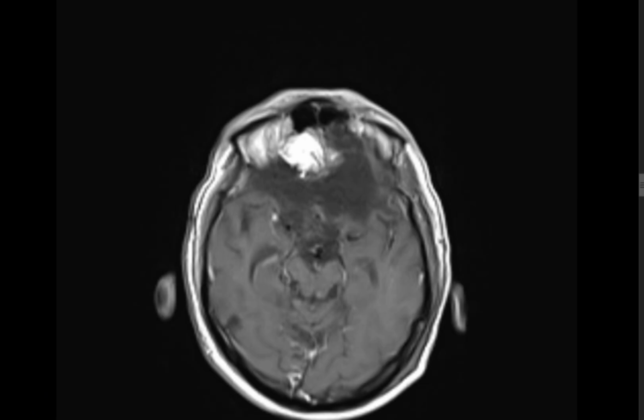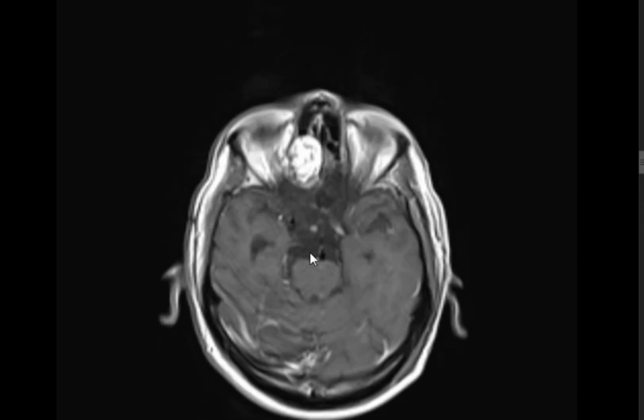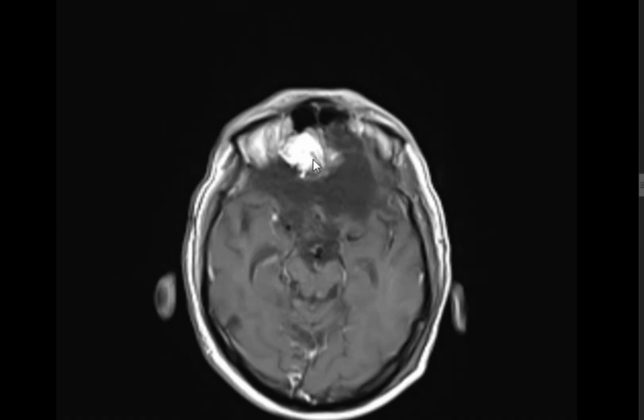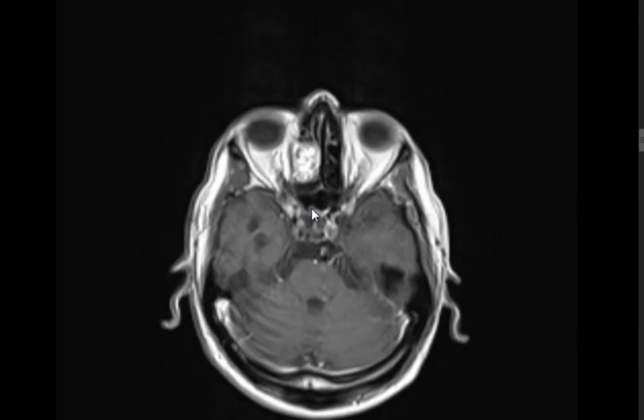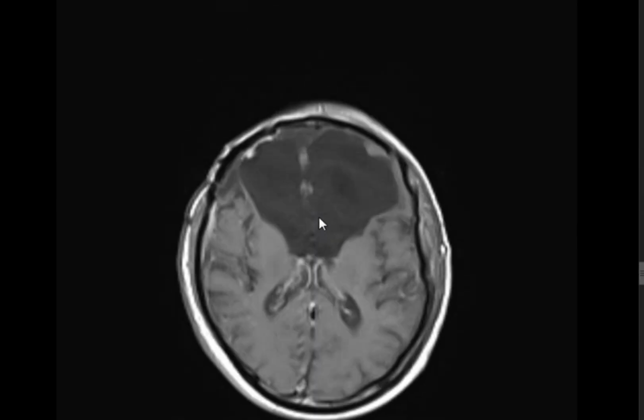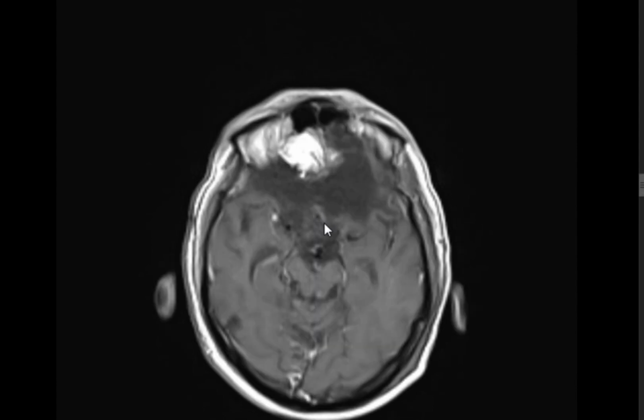The question is, he had surgery for an olfactory groove meningioma. So when you say follow-up MRI, we are looking: is there any sign of recurrence or residual disease or not? I think it's post-operative sequelae, hematoma. But my question is, do we have residual disease or recurrence or not? What would you report?